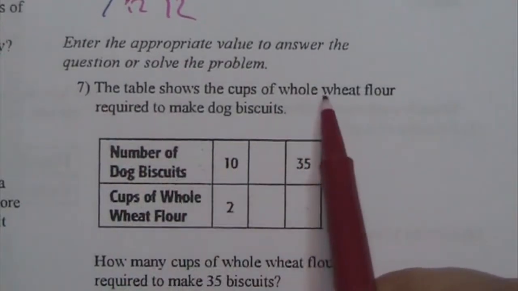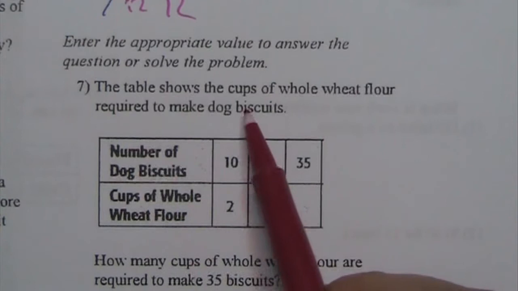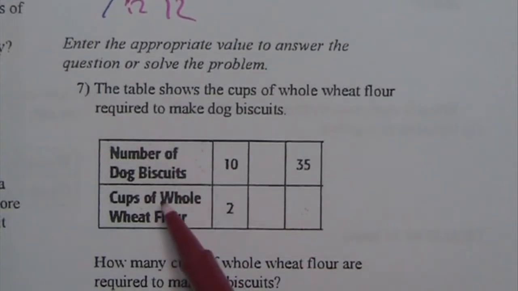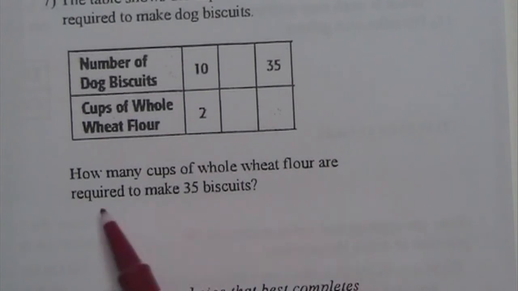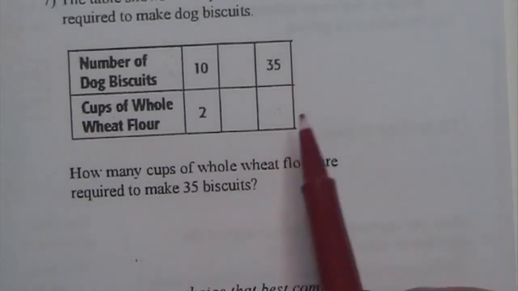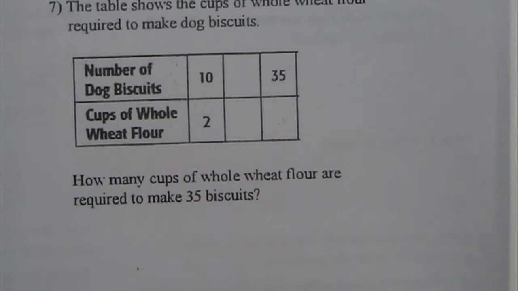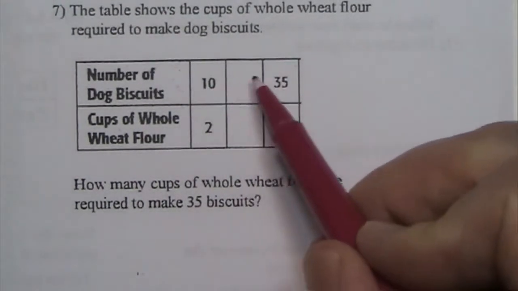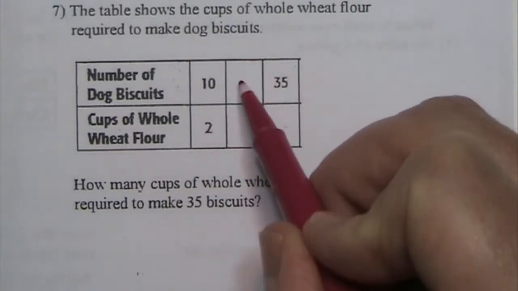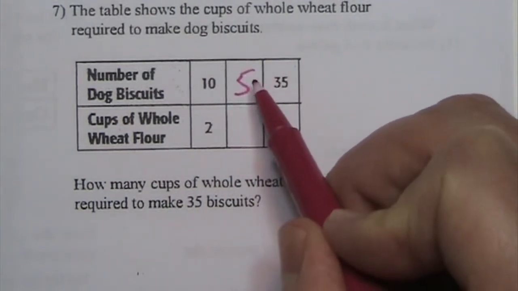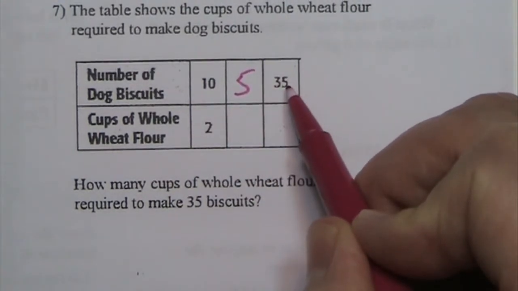Number 7, the table shows the cups of whole wheat flour required to make some dog biscuits. And the question is, how many cups of whole wheat flour are required to make 35 biscuits? How much? Well, let's see. We're trying to get to 35. So couldn't I take half of this to get to 5 and then times it by 7 to get 35?